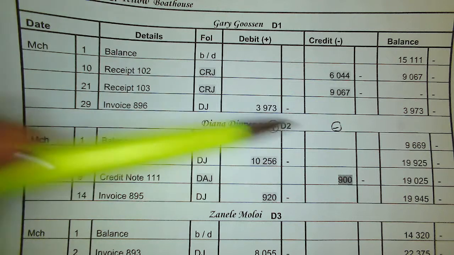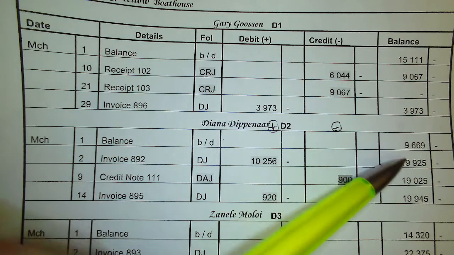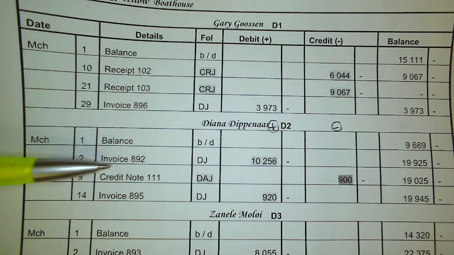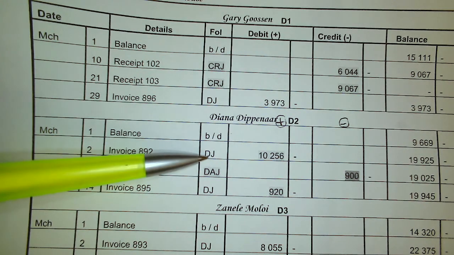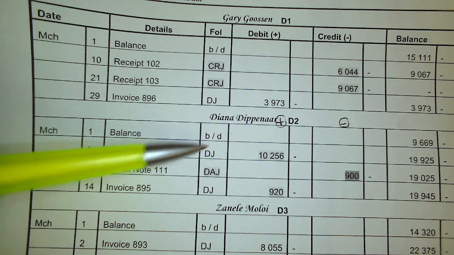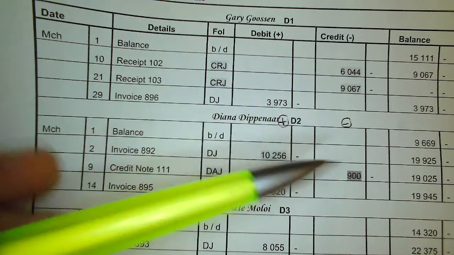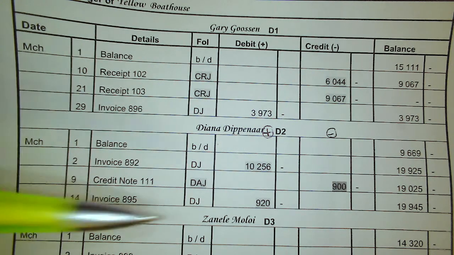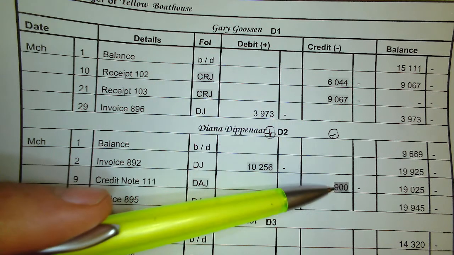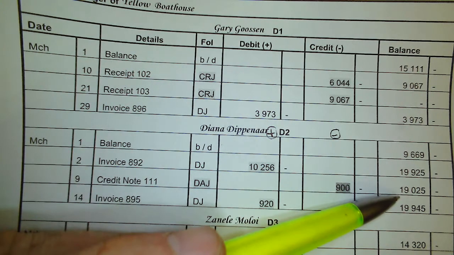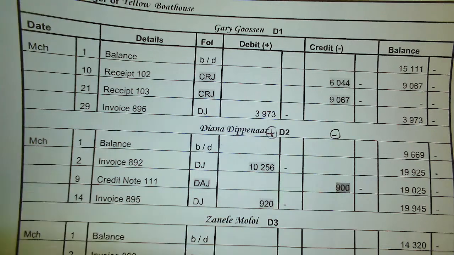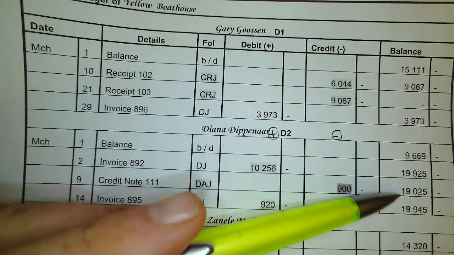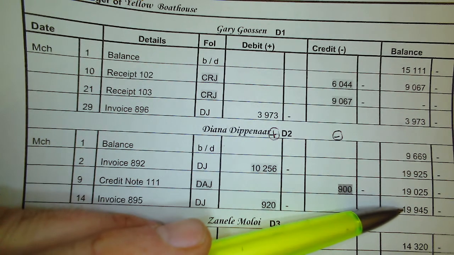Okay, so explaining how this account works. Diana Dippenaar on the first owed 9,000 to the business. On the second, she bought through an invoice. We gave her an invoice, and we wrote it in the debtors journal, and she owes 10,000 more. Now she owes 19,000 at the end of that day. Then there was another discount given, DAJ, so 900 Rand was decreased on this account, and now she only owes 19,025. Then she bought again on the 14th. It increases her account, and from 19,000 plus 920 we go to 19,945.